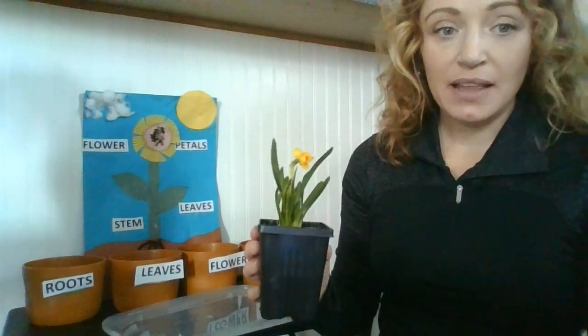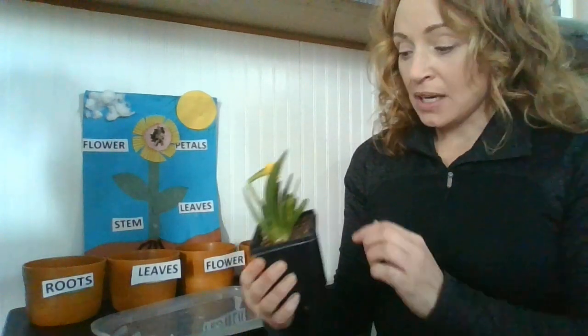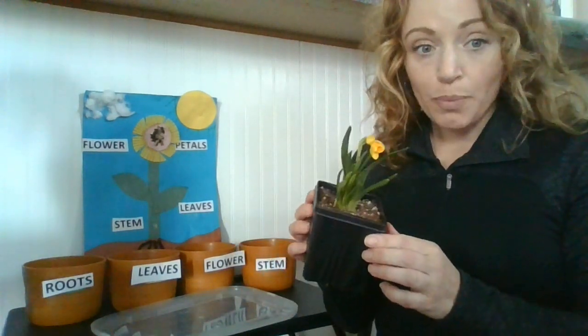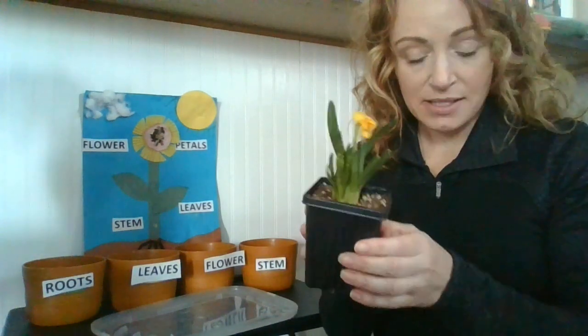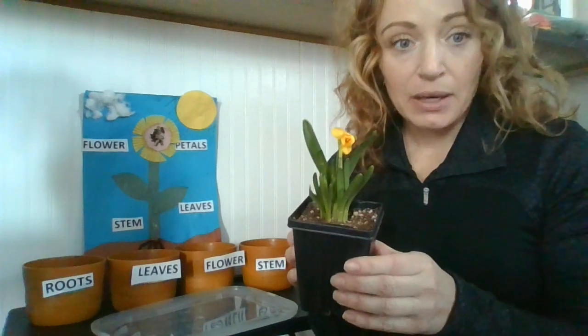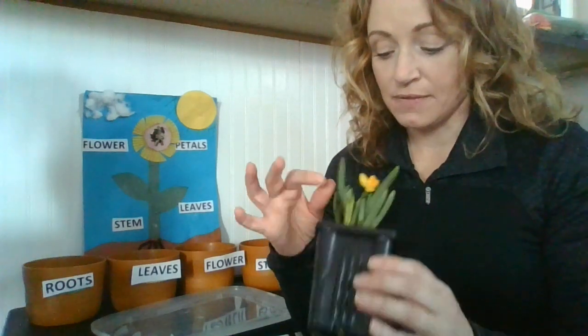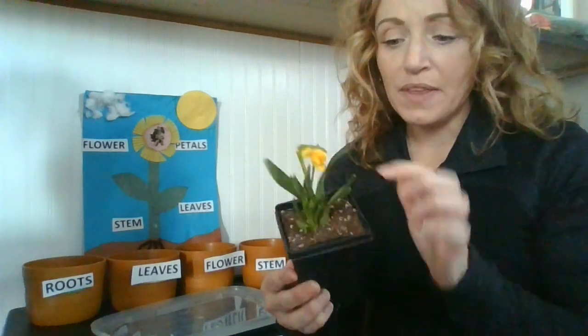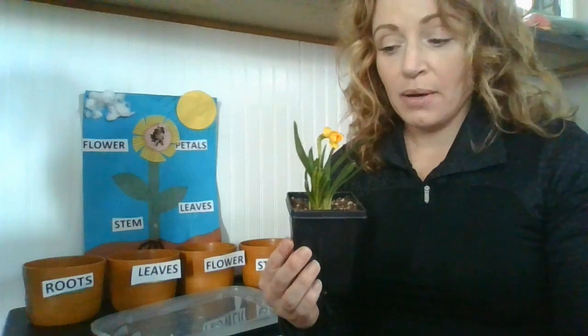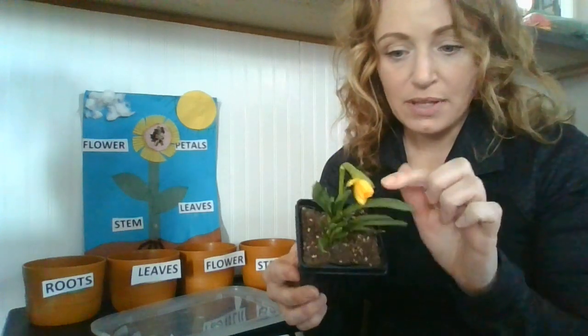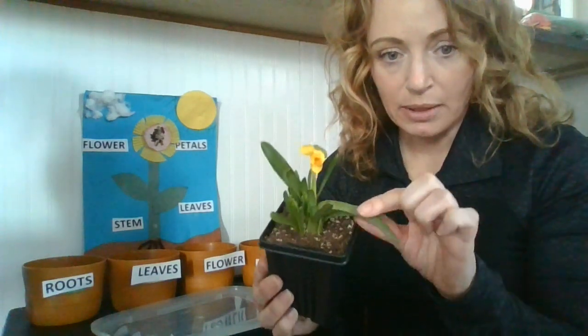And today I wanted to talk to you about something that I've been wondering about. I went to the store to buy some plants for my garden, and this is one of the plants. I was looking at it and I was wondering about the different parts of this plant and what they were called. Plants don't have arms and legs like we do, but they have other parts. So what do you think some of these parts are called in a plant?